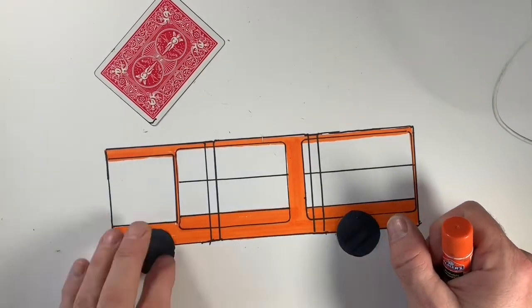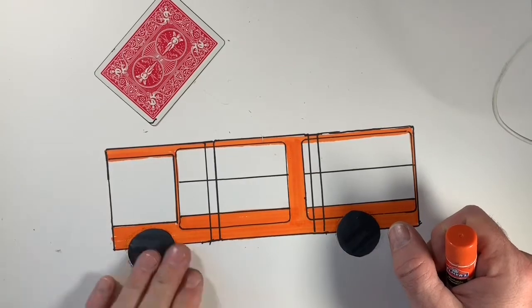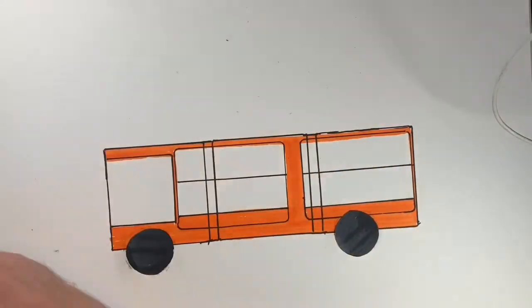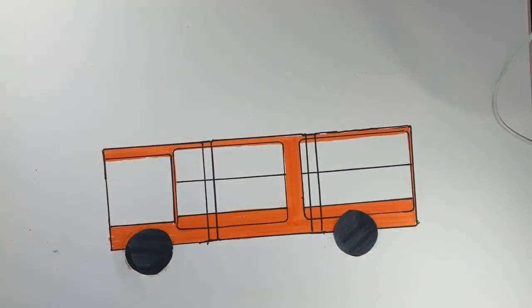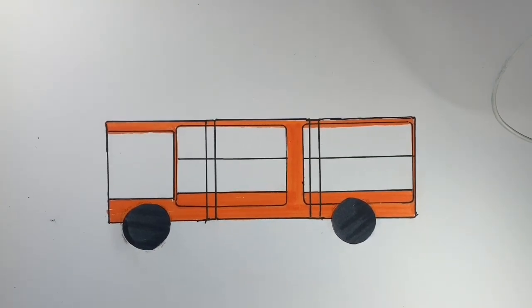And now I have my bus created from some simple shapes, some objects that I just had sitting around in my kitchen, apartment, or wherever space you're in.